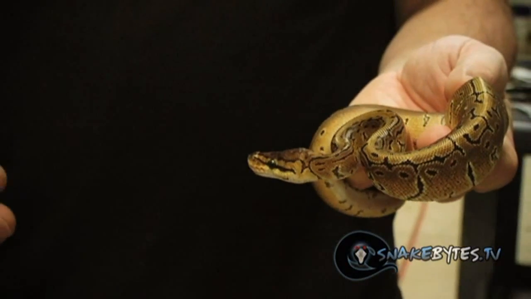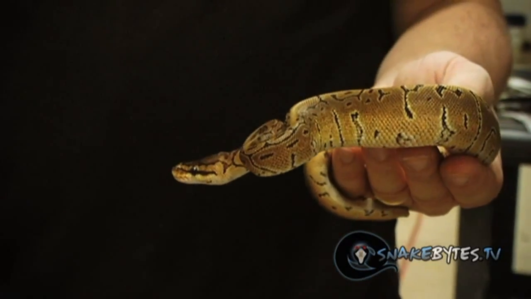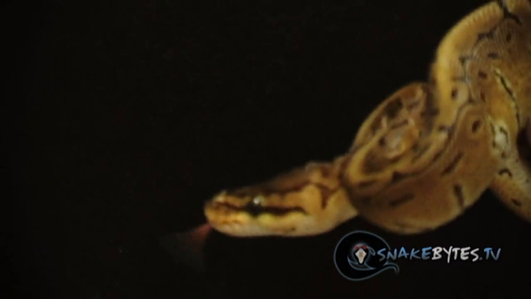A good example of a dominant animal is this pinstripe ball python. What that basically means is if you breed this to a wild type normal ball python, on average 50% of the babies are going to come out pinstripe and 50% are going to come out wild type or normal ball python. But when you breed the two pinstripes together, there's not going to be a super form.